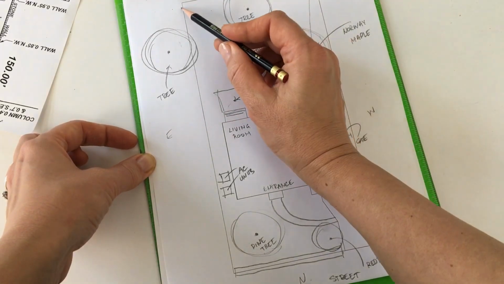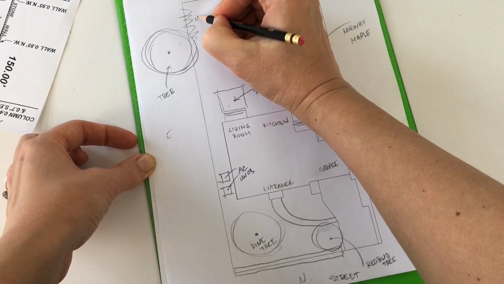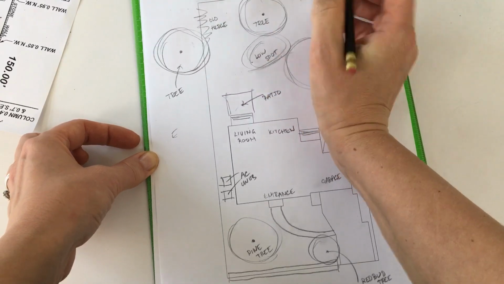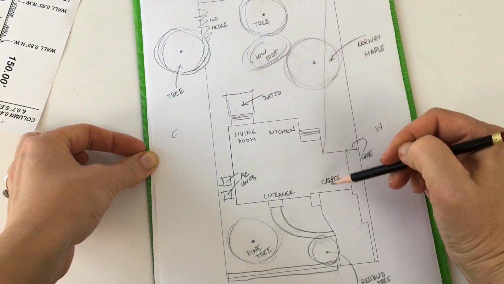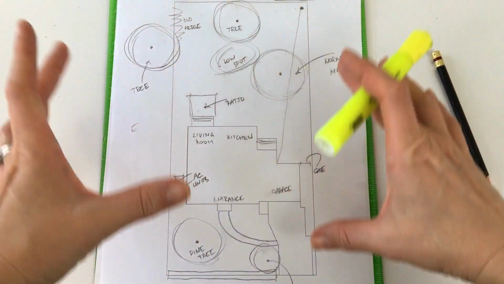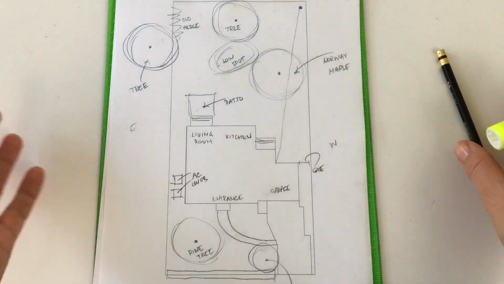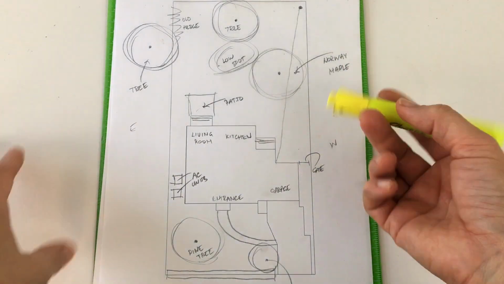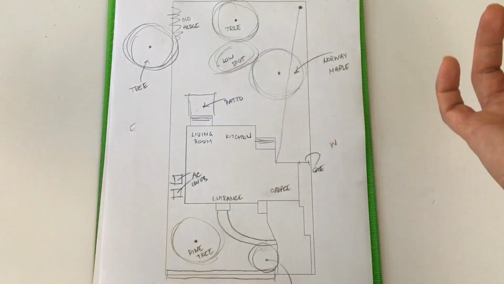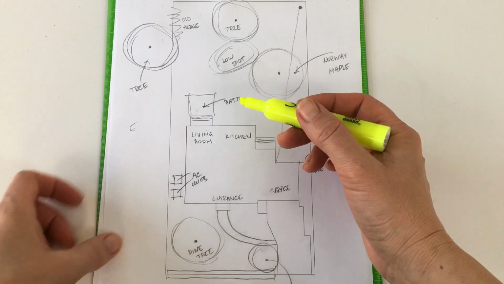And let's say there's an old hedge, and let's say that's it. All right, so after I identified what all of my features are, I'm going to look at the sun and shade patterns. And here I have my highlighter. A highlighter is perfectly adequate to draw where your sun is.